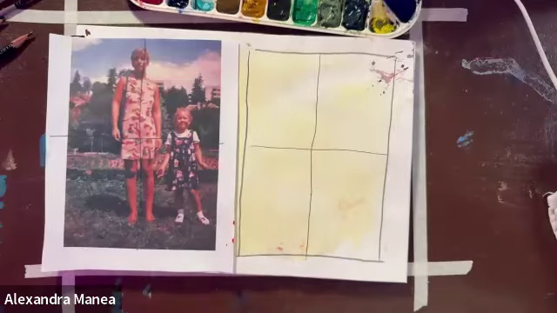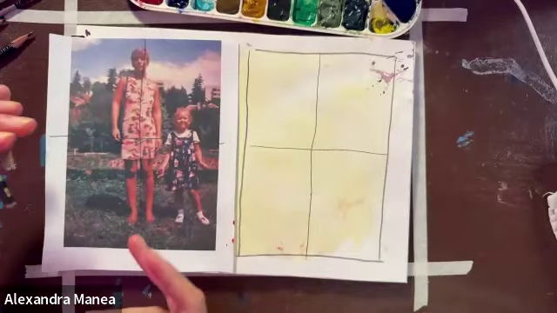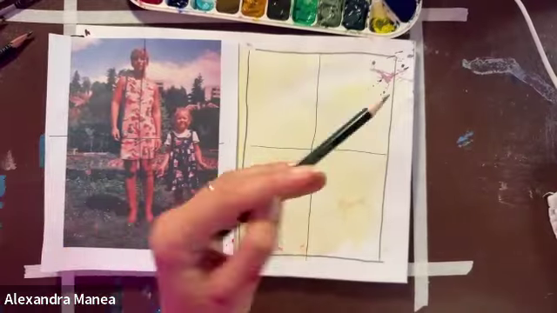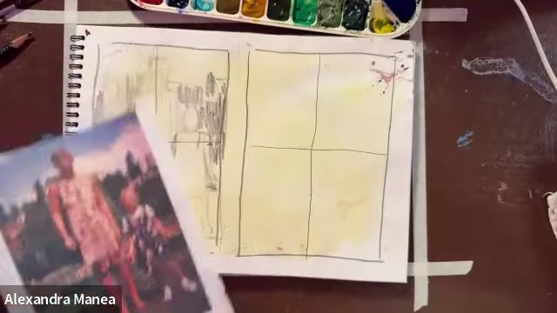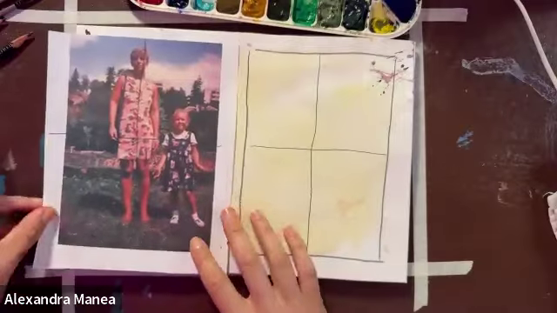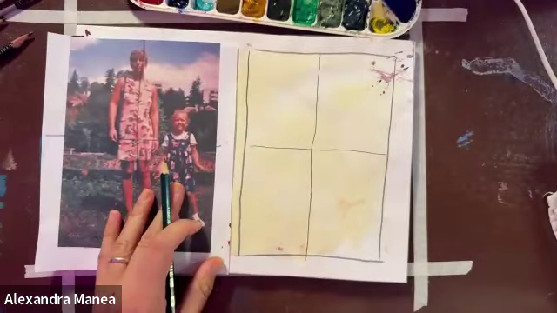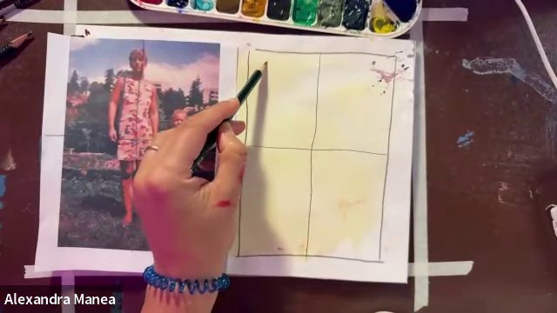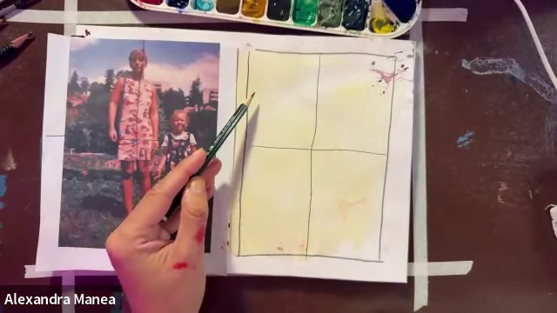I can start putting things a little bit lighter so I can kind of work the image. So I'll be more gentle this time instead of having this really rough sketch. There's a cloud over here.